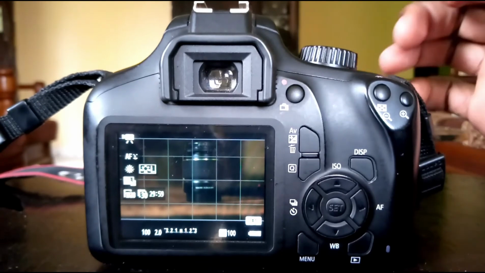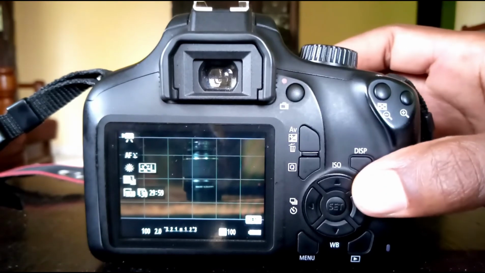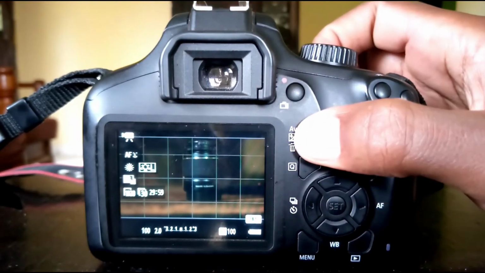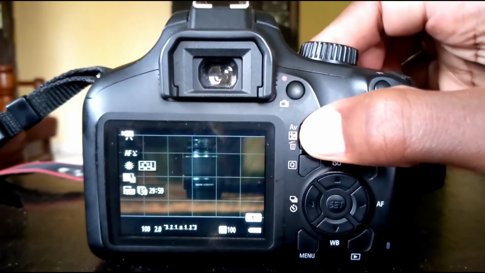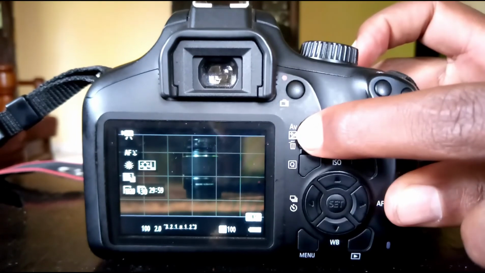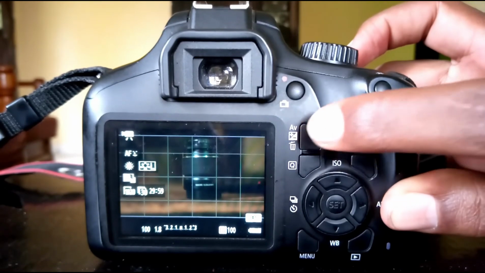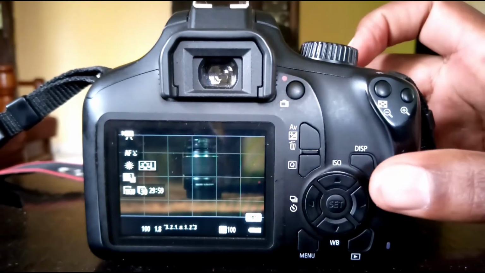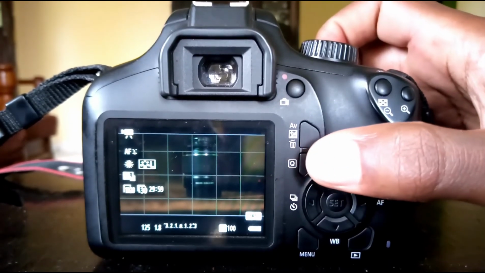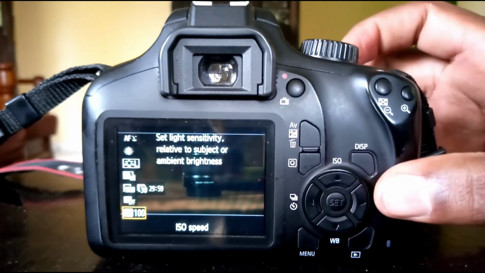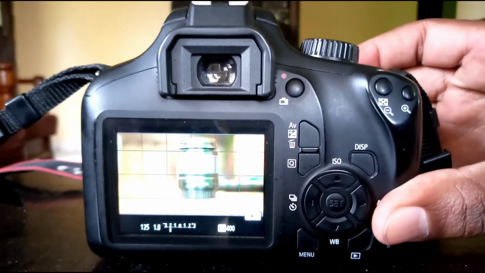Now, let's say I want to take a footage of my kit lens. I'll just hold the AV key to change the aperture. I'll use an aperture of 1.8. Then I'll use a shutter speed of 125. Then I'll change again the ISO to 400. Then as you can see, my footage is looking good.